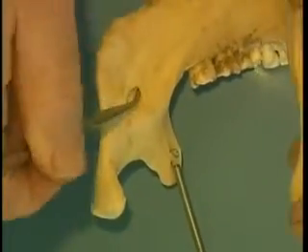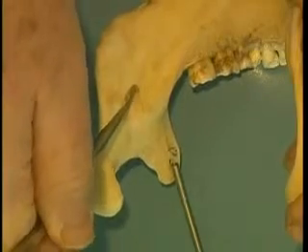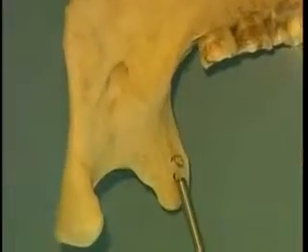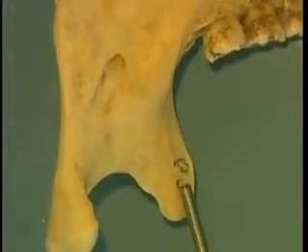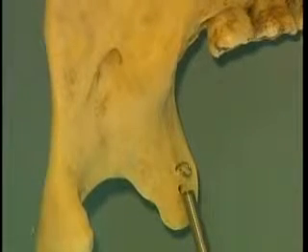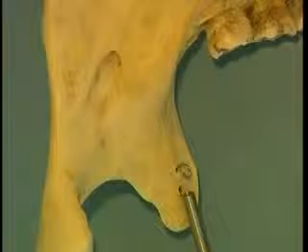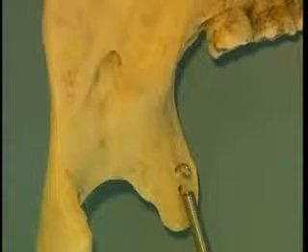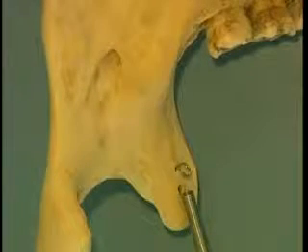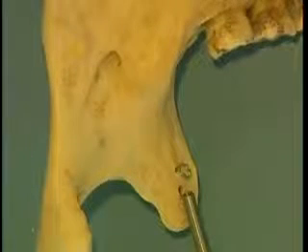And then in here, there's an opening. This is called the inferior alveolar foramen. Some people call it the mandibular foramen. This is where the mandibular branch of the trigeminal nerve, the fifth cranial nerve, gives off a branch called the inferior alveolar.